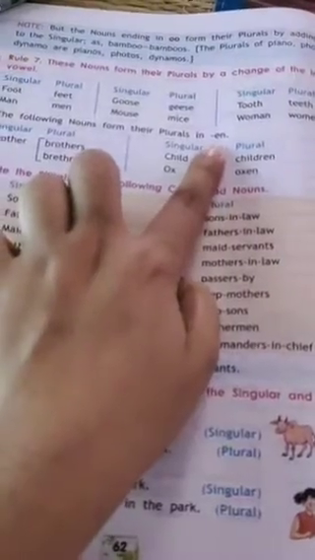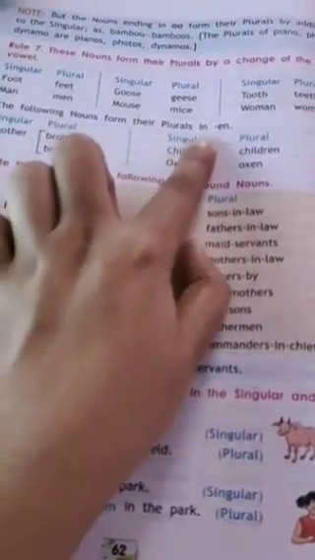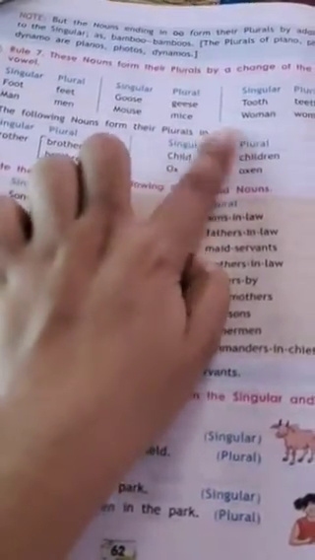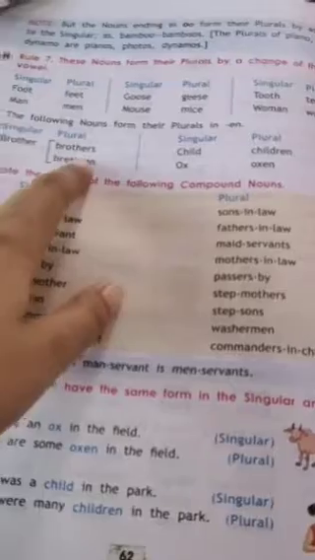Alright? Now the next one. The following nouns form their plurals in en. There are some nouns, the list is given here, which form their plurals with the letters en at the end. See, brother, we basically know the plural is brothers. But we also have this word, brethren.